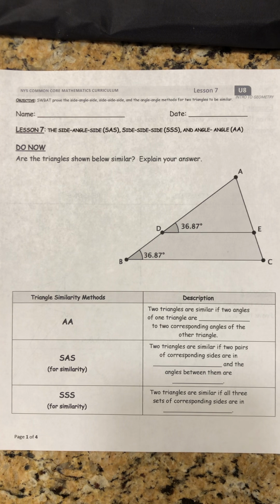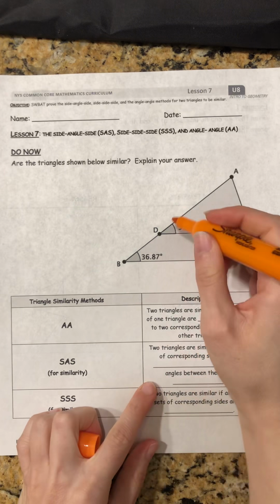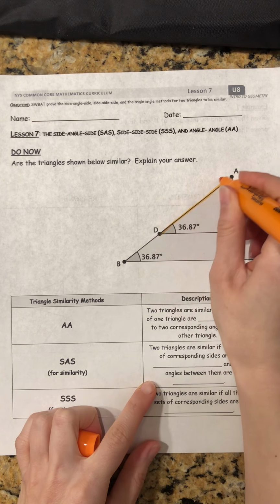Hello everyone. So we're going to be looking at lesson 7 today, which is proving the side angle side, side side side, and the angle angle methods for triangles to be similar. So right in the do now, they're asking if the triangles shown are similar and to explain your answer. So there are two triangles. I will highlight out in the picture the two triangles they are talking about here.